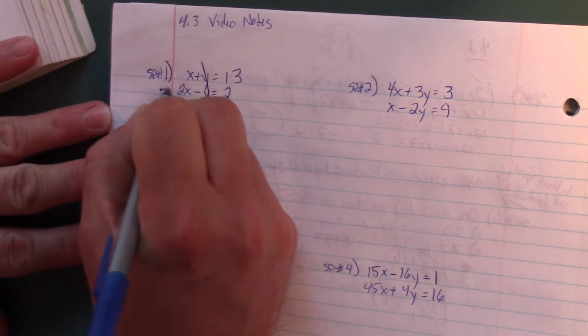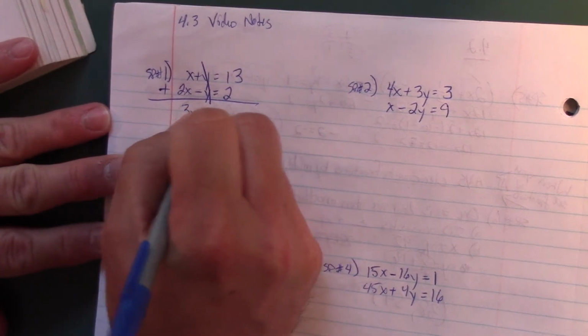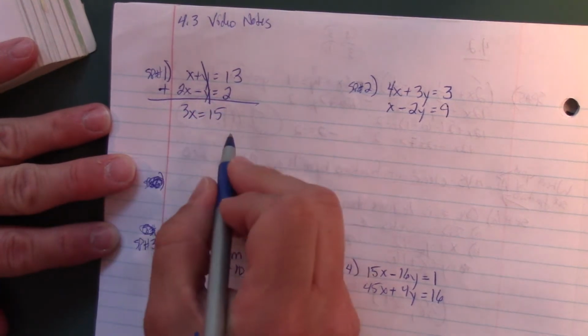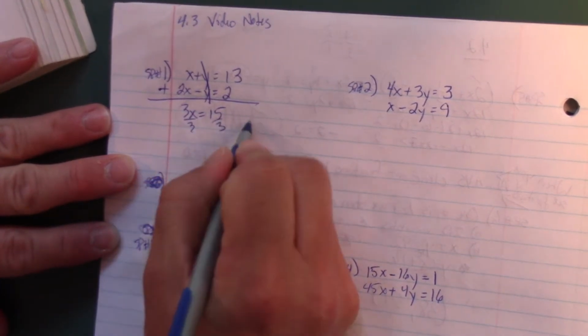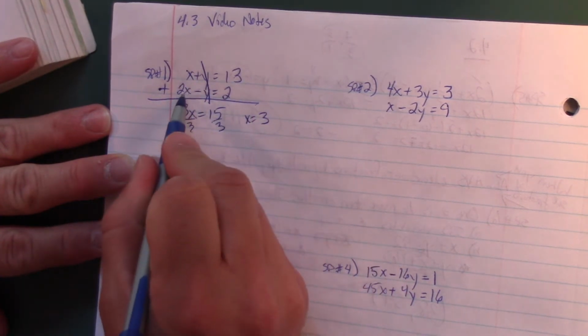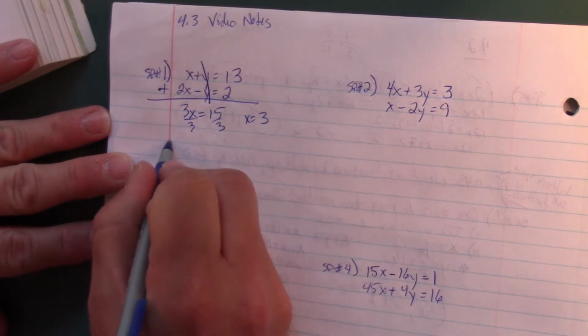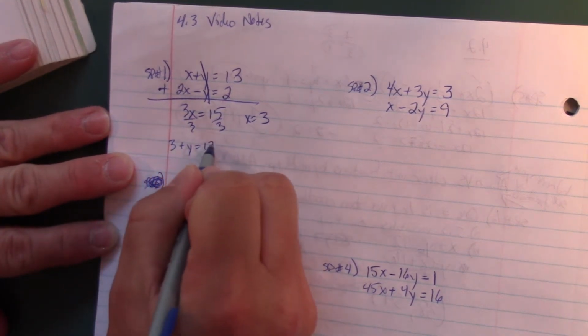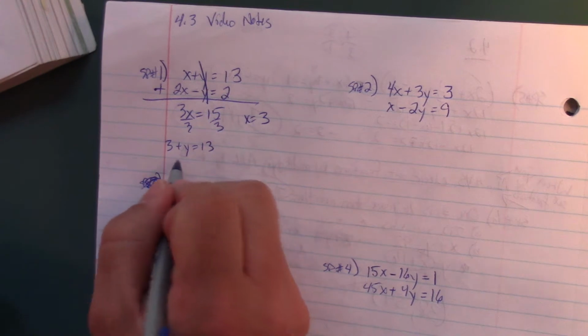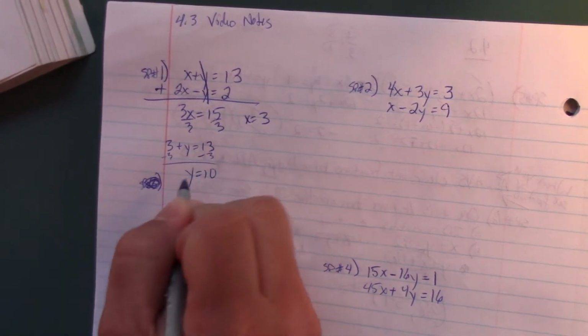These will cancel if I just add down. So 1x plus 2x is 3x equals, well, 15. And of course I would divide there to get x equals 3. And I would go back and say, well, I could plug it in here and go 2 times 3 is 6 and bring it to the other side, but I think it's just easier to do it into this one, right? And we can see from there that to solve for y, you would just minus 3 to both sides, and you get y equals 10, right?